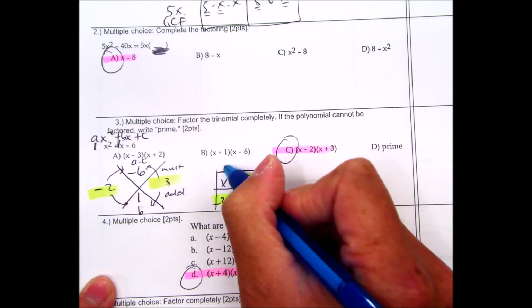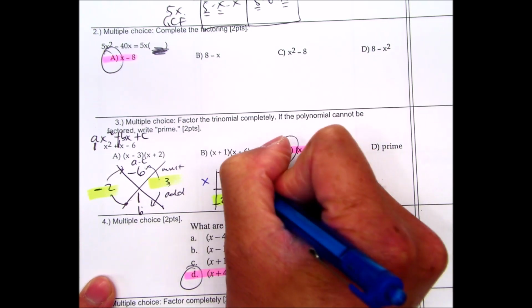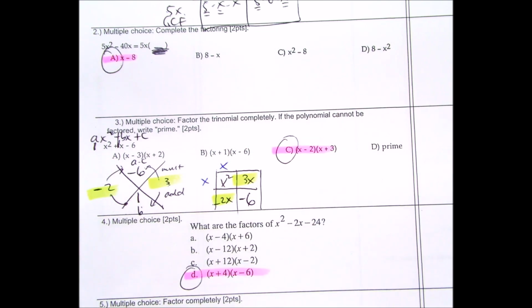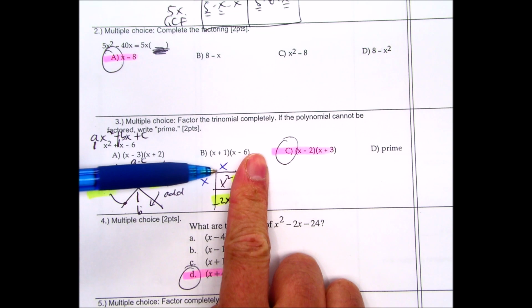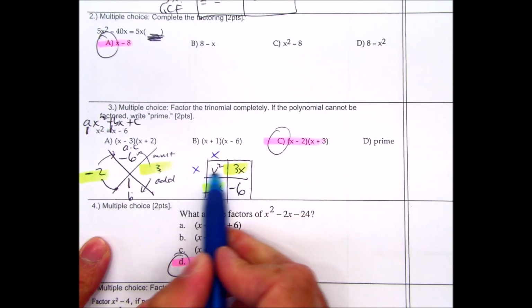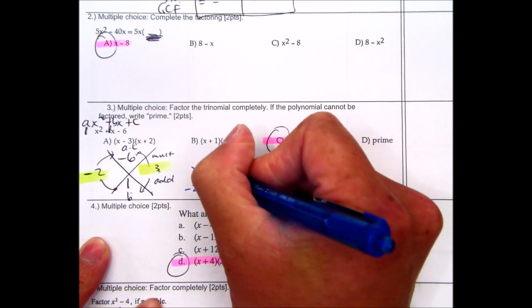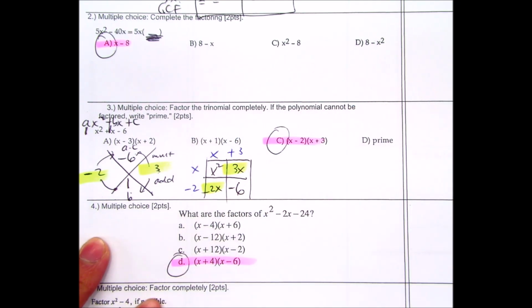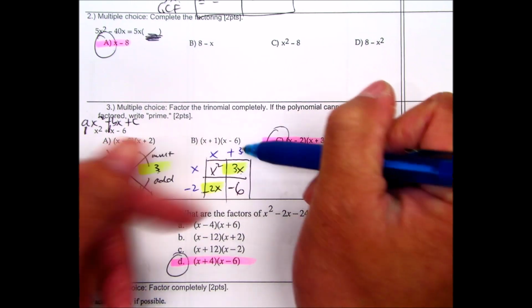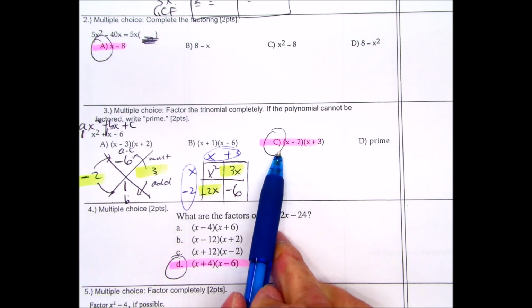Now here, you're thinking of two numbers or two expressions that multiply to be x squared. That'll be x times x. Another way of thinking about it is, what is the greatest common factor of this column? That'll be x. Greatest common factor of this one will be 3. Greatest common factor would be -2. And greatest common factor of this column will be +3. And you'll see that they also multiply to be those. So you're left with x minus 2 and x plus 3, and that'll be choice C.